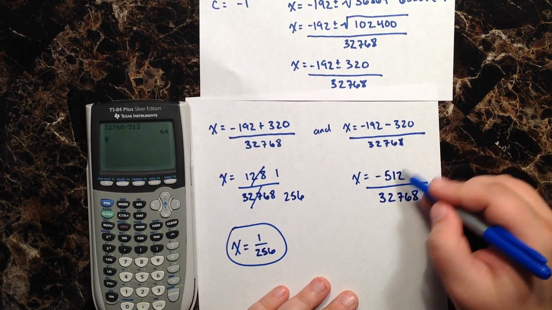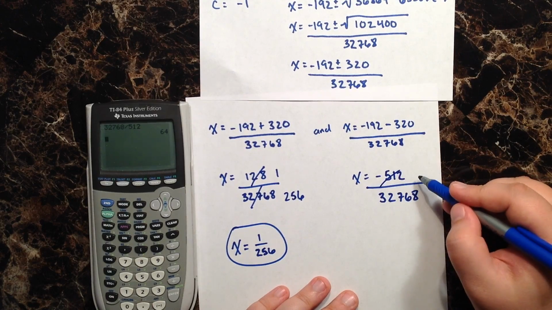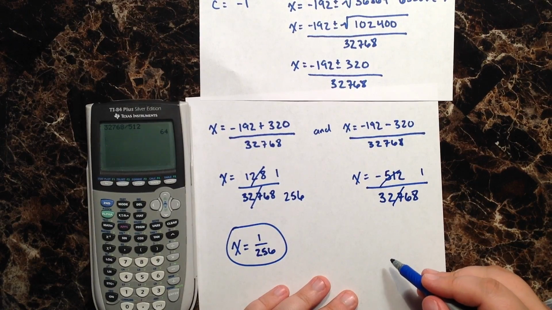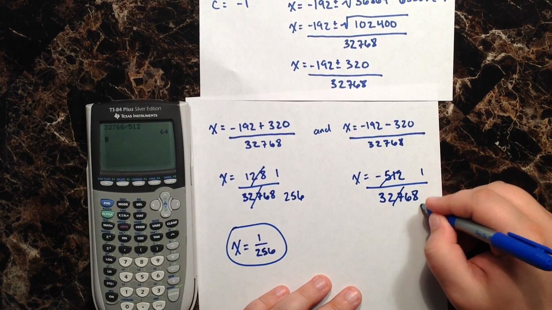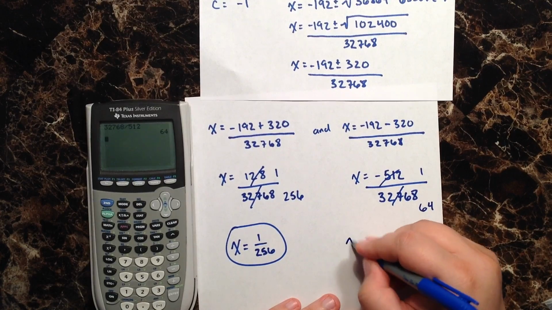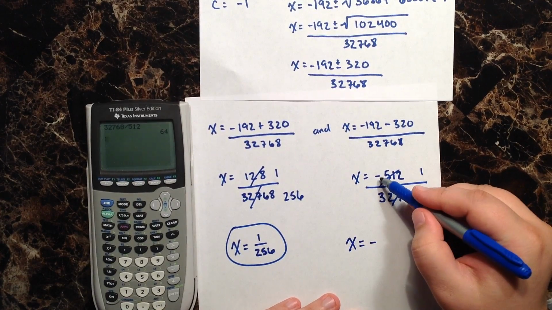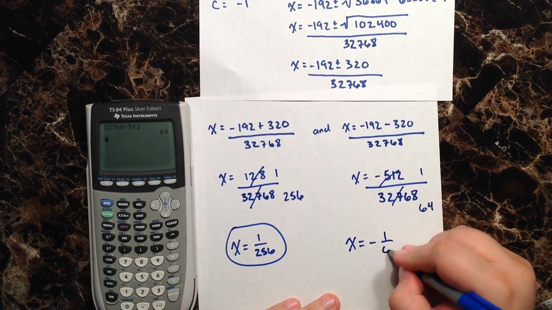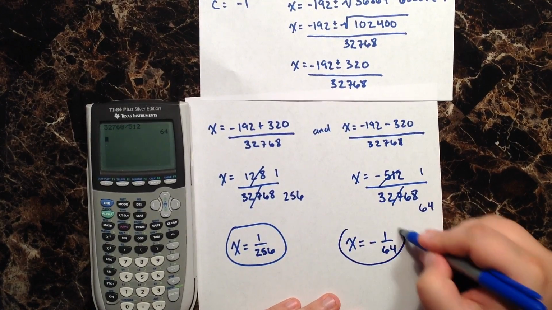So how many times does 512 go into itself? Well, it goes in one time. How many times does 512 go into 32,768? Well, it goes in 64 times. So x equals negative, because don't forget this was originally a negative 512, negative 1 over 64.